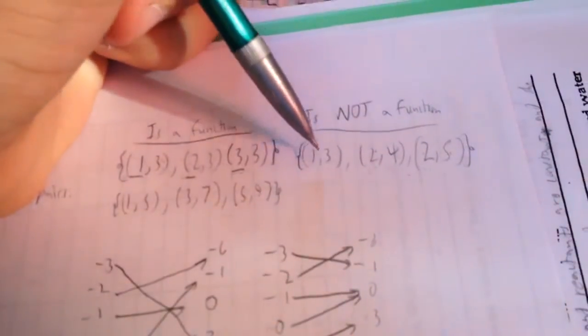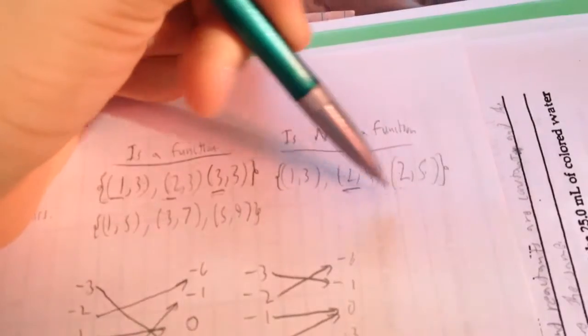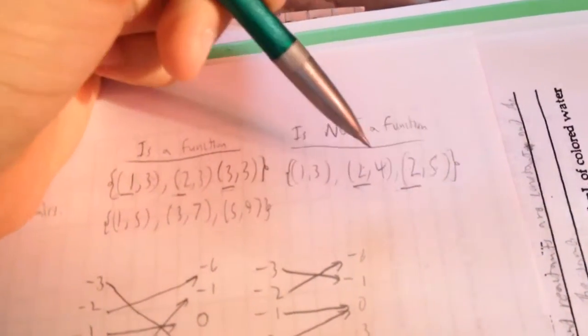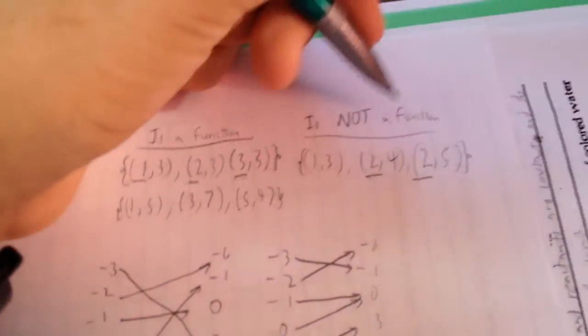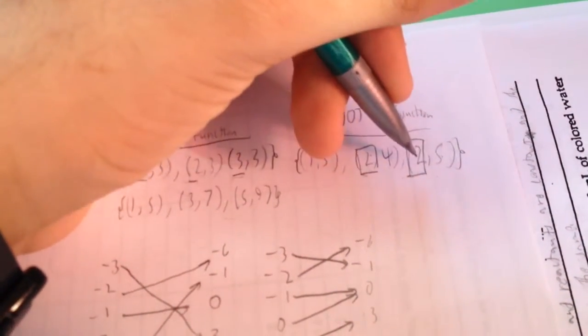Now here's an example of what is not a function. (1, 3), (2, 4), (2, 5). What? Wait, (2, 4) and (2, 5)? No, that is not a function. That is just a relation. The reason why is because you see the 2's are repeated.